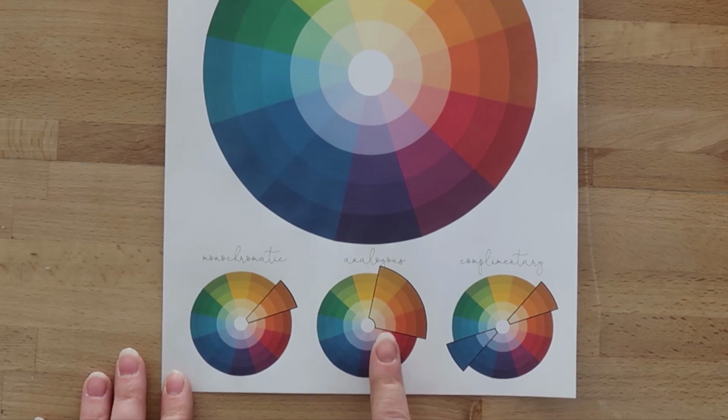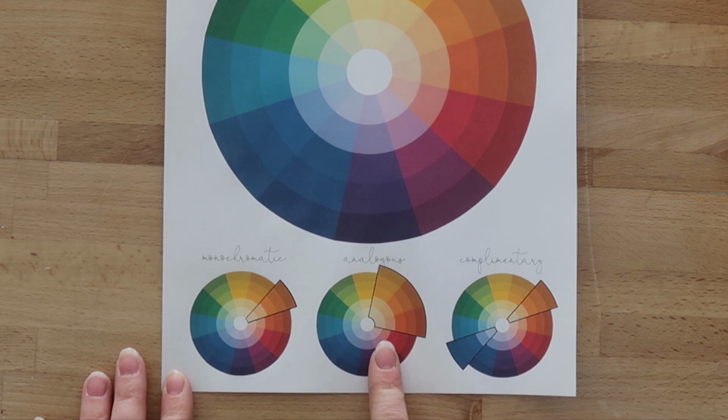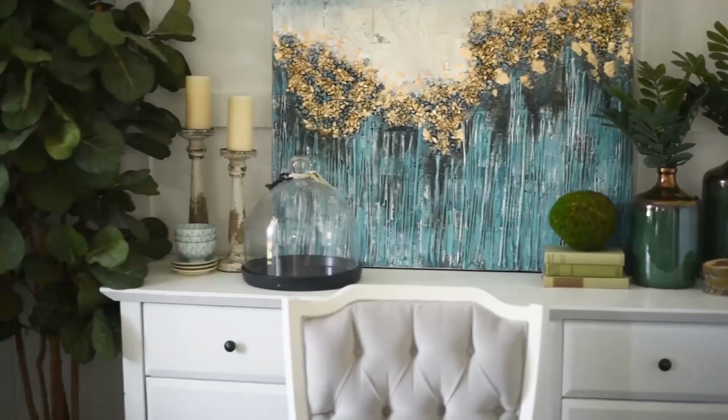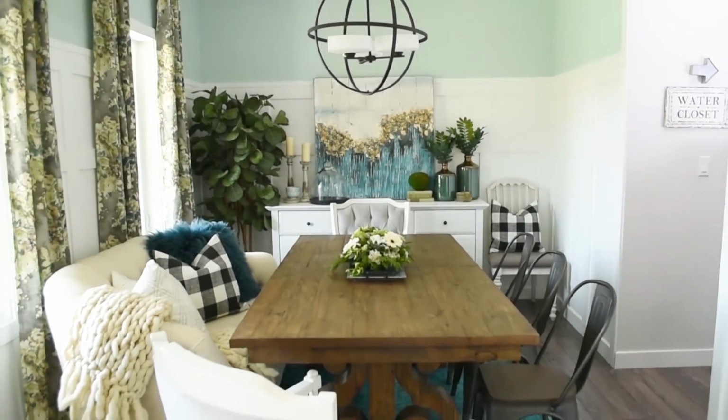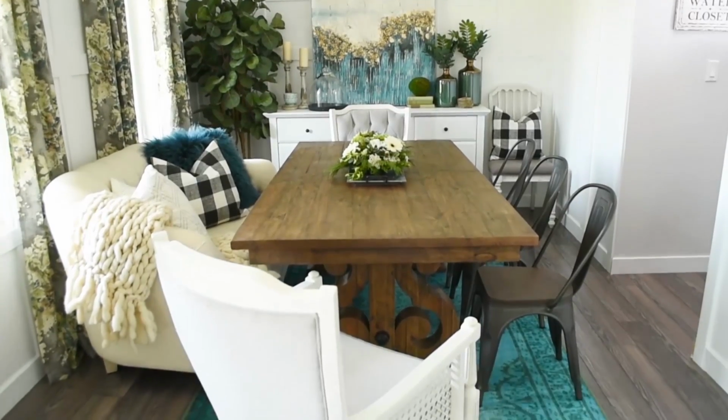The second one is an analogous color scheme. This is probably my favorite, and it's where you take a color in the color wheel and then choose 1 or 2 colors right beside it to create a really soothing and calm effect. My favorite analogous color scheme is using blues and greens. Those are right beside each other in the color wheel. I think this is such a beautiful, calming, and natural color scheme to use.